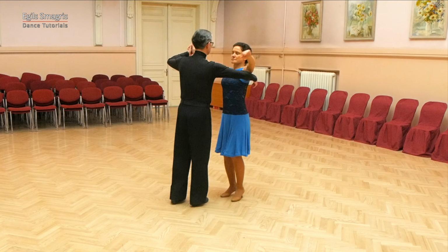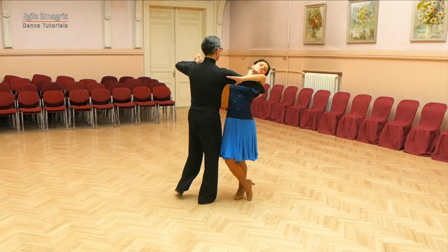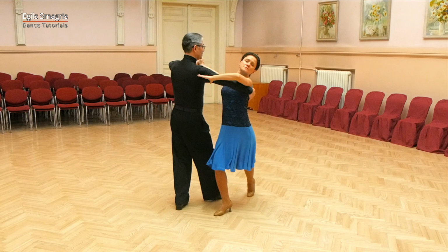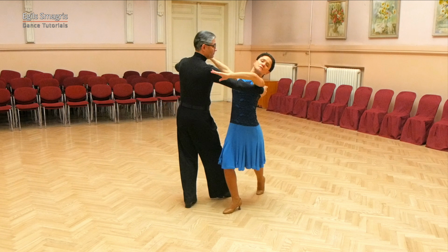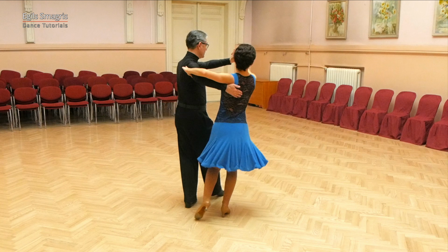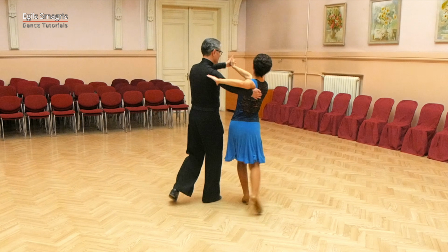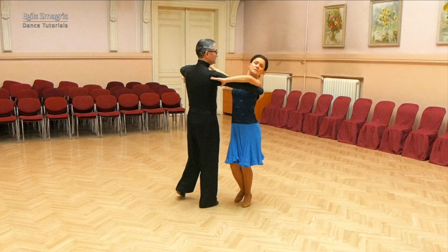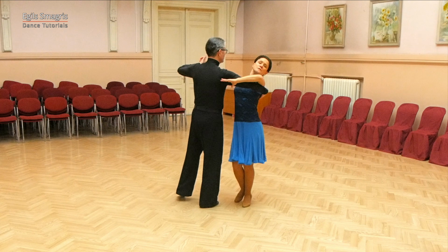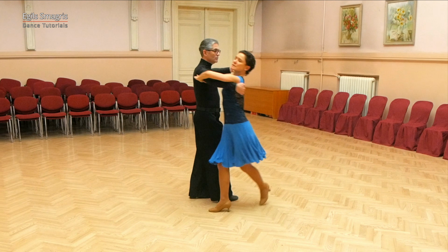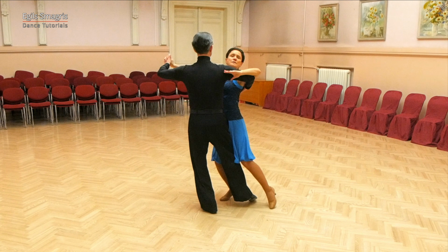Now let's look at lady's steps. Lady starts with right foot, forward outside partner, then swivel to right. Then step forward in promenade position and then swivel to left, and now outside spin. Lady will go outside man, close feet and step forward. So forward outside partner, close feet and step between man's feet forward.